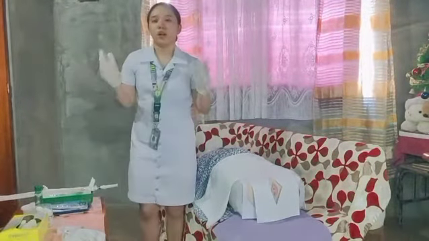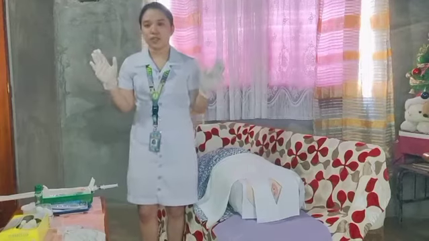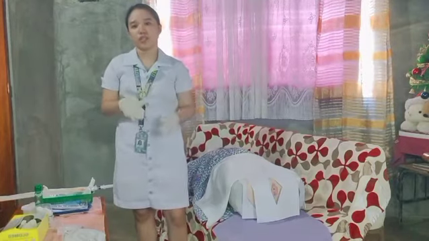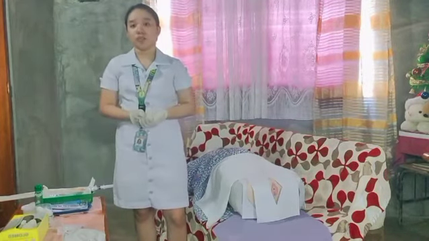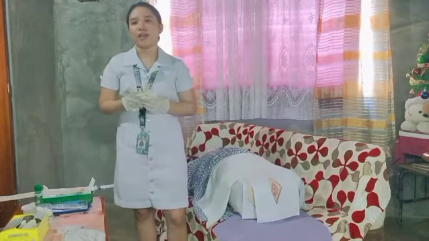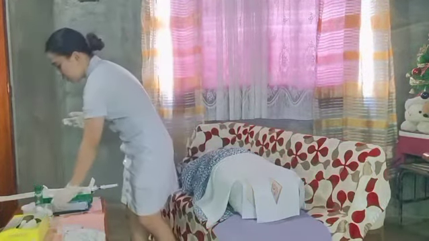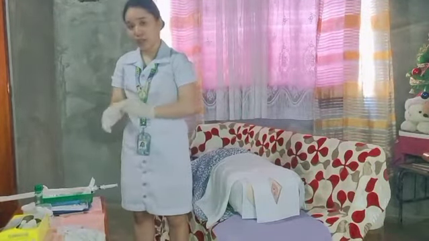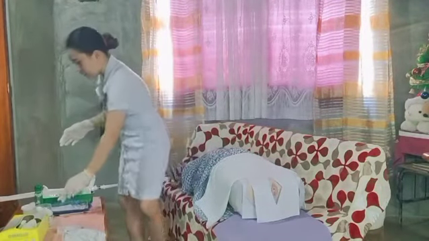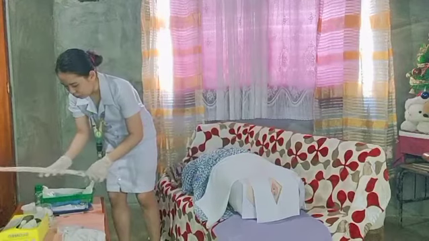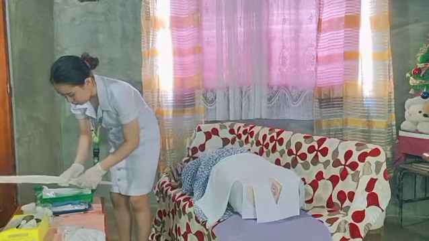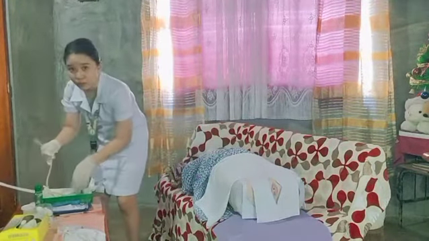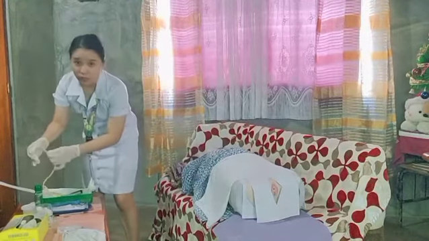So, also, add lubricant, placing it on the top of the glove of the dominant hand, and lubricate 1 to 2 inches of the catheter tip. The rationale, lubrication minimizes urethral trauma and discomfort during the procedure. So, this is our lubrication. Lalagyan natin dito. And then, i-lubricate po natin itong ayan. So, i-lubricate natin siya.